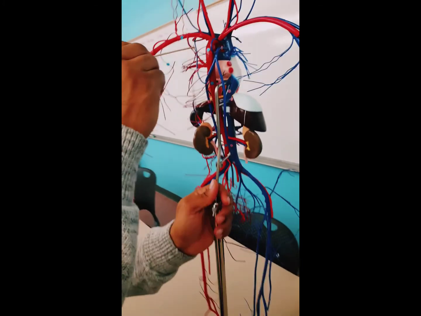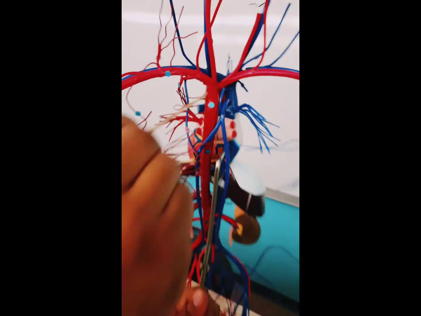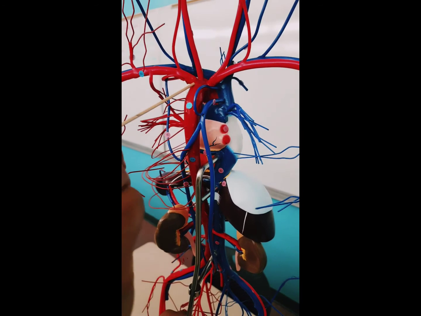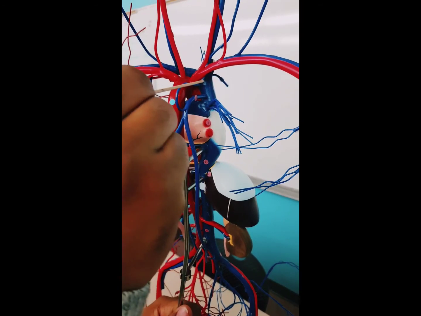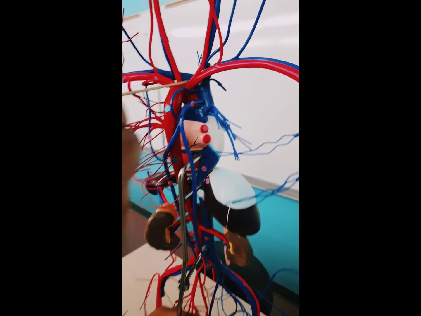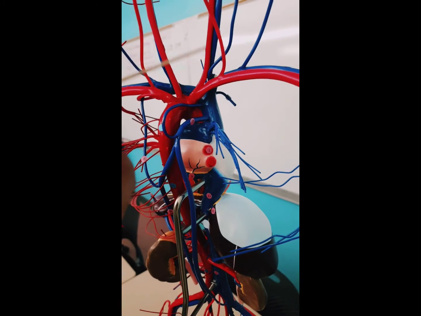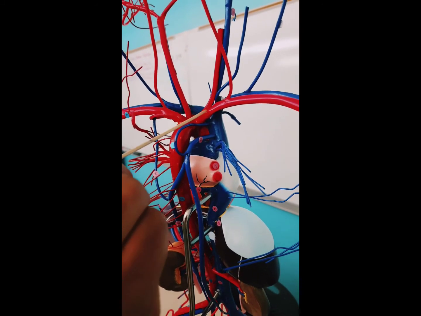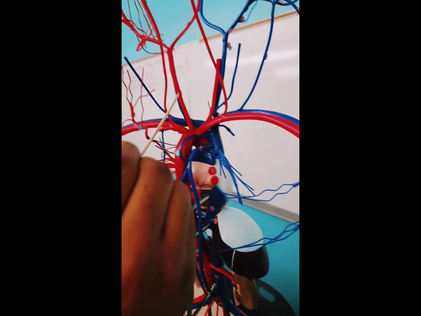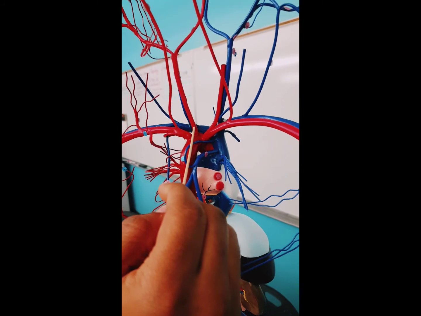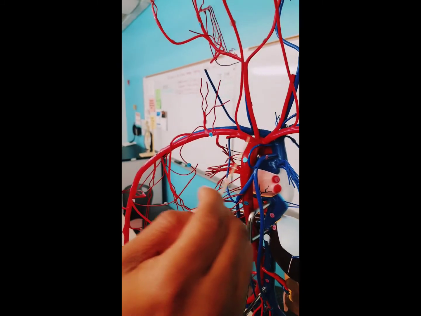Now, if you look at the aortic arch, from the aortic arch, we have the 3 branches. One goes to the right. This small section will be the brachiocephalic trunk or brachiocephalic artery. That splits into common carotid and right subclavian. Right common carotid and right subclavian. Now on the left side, this would be the left common carotid, and this one will be the left subclavian.